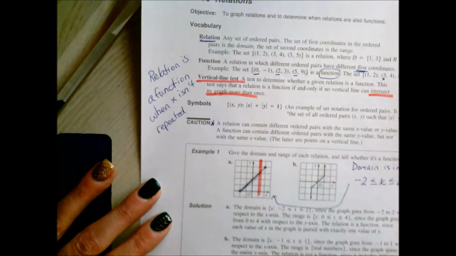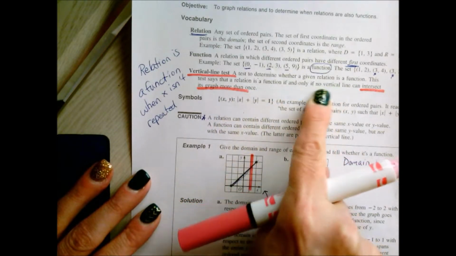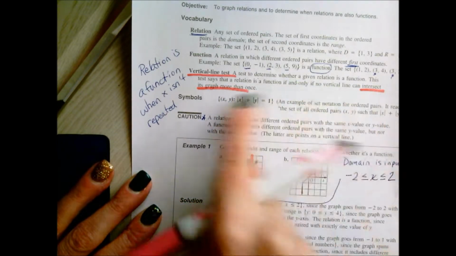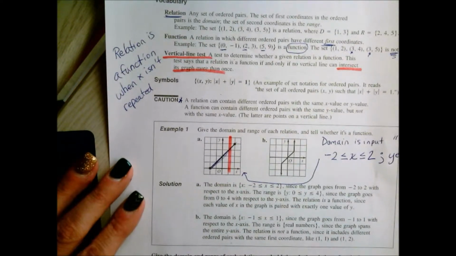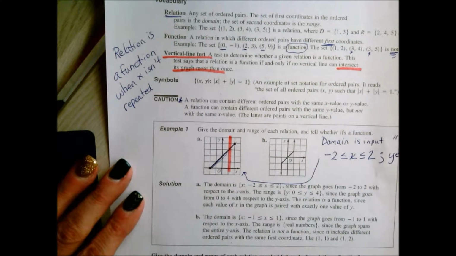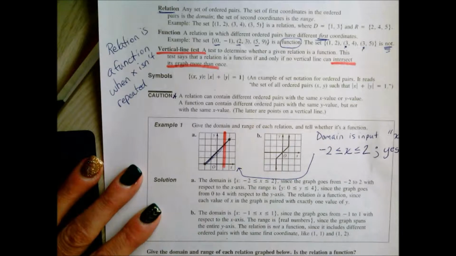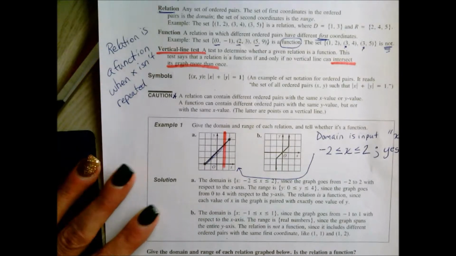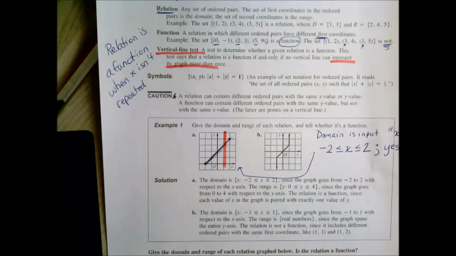Look at the rule. It says, a relation is a function if and only if the vertical line intersects once. Okay? I like this. I feel like this is a really handy little trick. And that's what I do when they're easy like this. When they're already graphed, I look to see if there's a vertical line. Okay? Now, that was A.